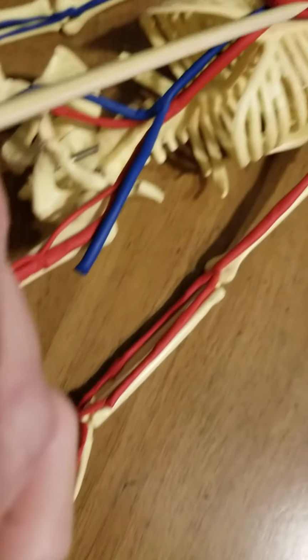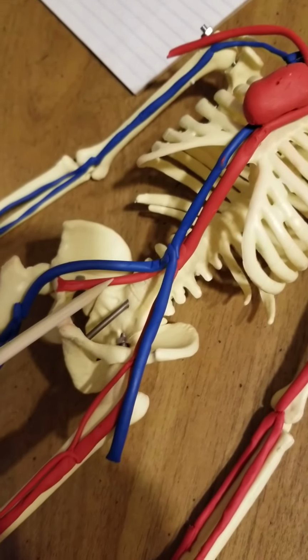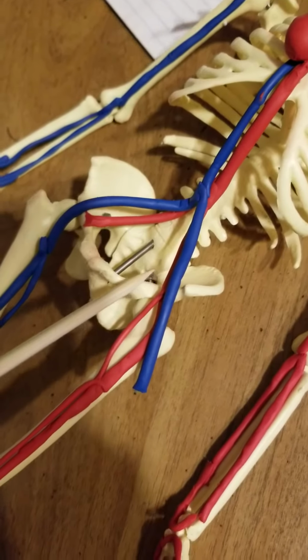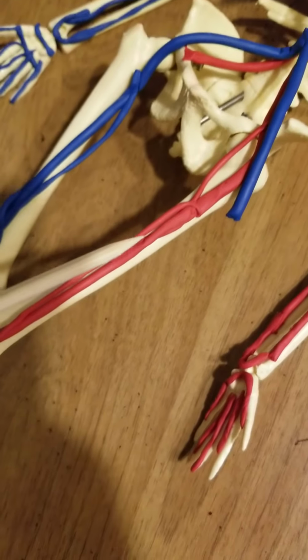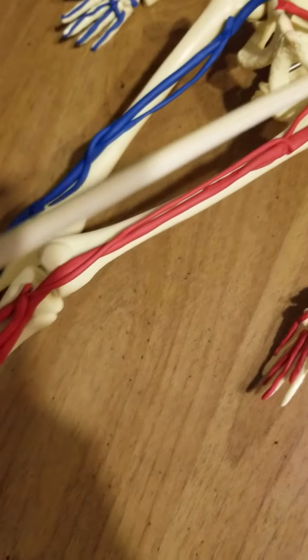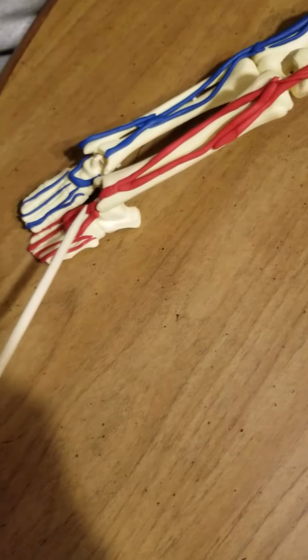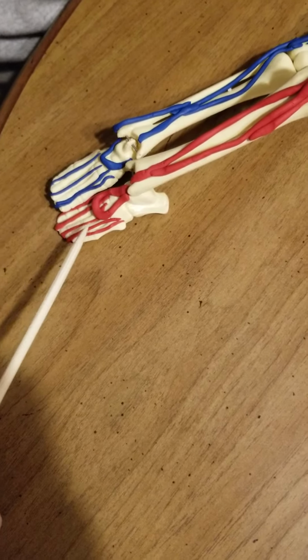And then back up to the heart, we have the descending aortic artery. We have the right and left common iliac arteries, and then we have the internal and external iliac arteries, the femoral artery, popliteal artery, the plantar arch, and the plantar digital arteries.